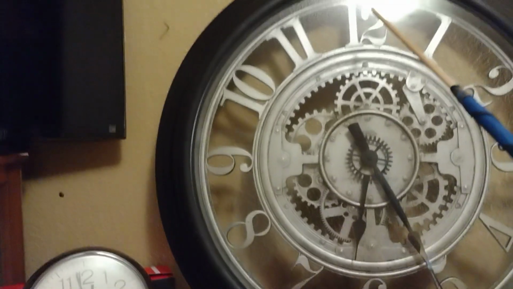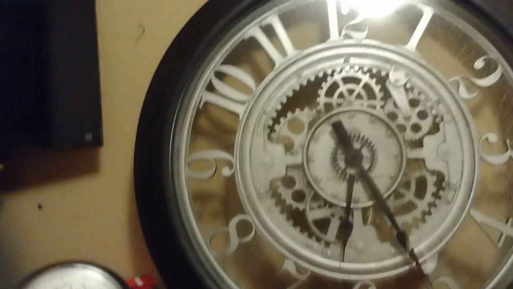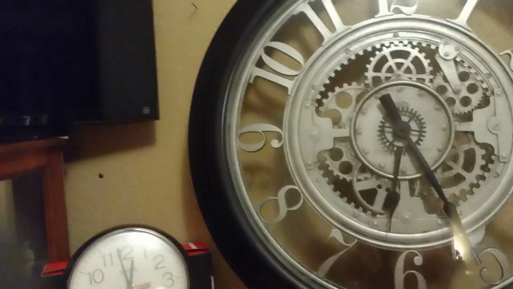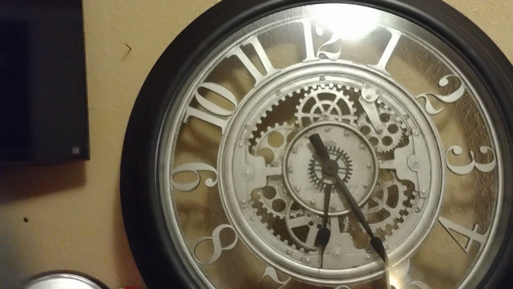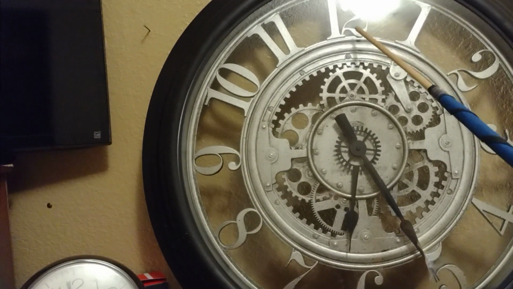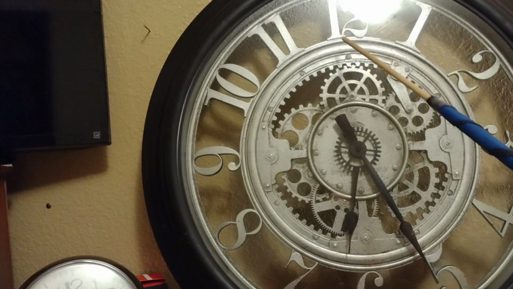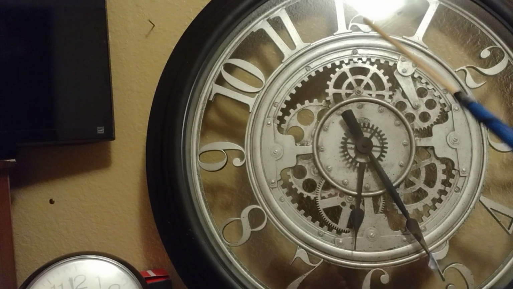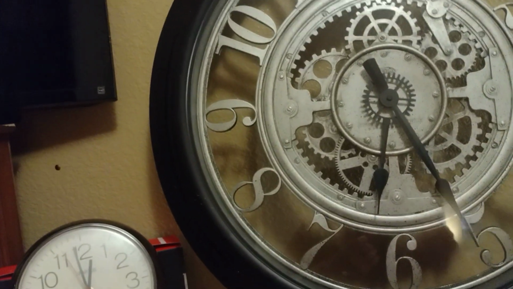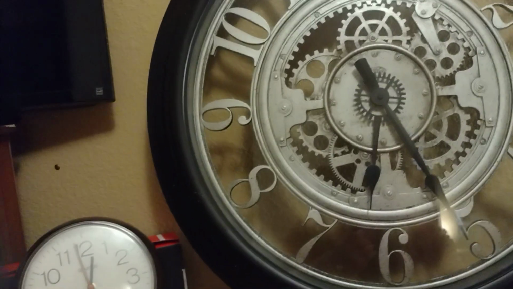So if you are at, let's say, noon, because usually that's around your lunchtime. Let's say if the little hand is up here and the longer hand is up here too. We're going to call them the small hand and the long hand.